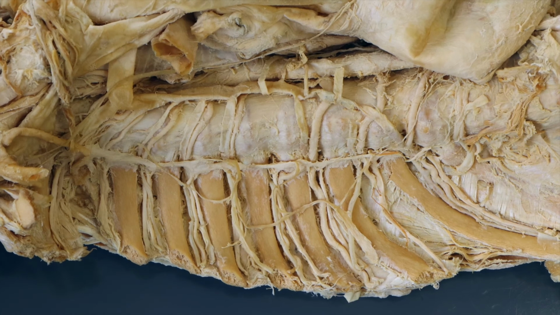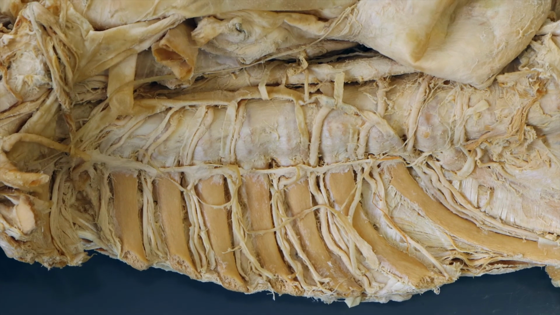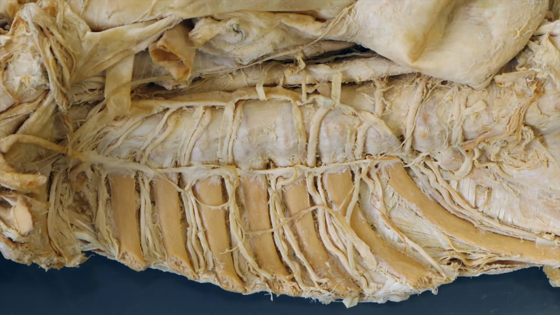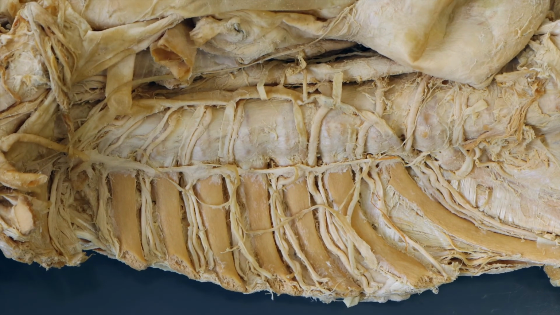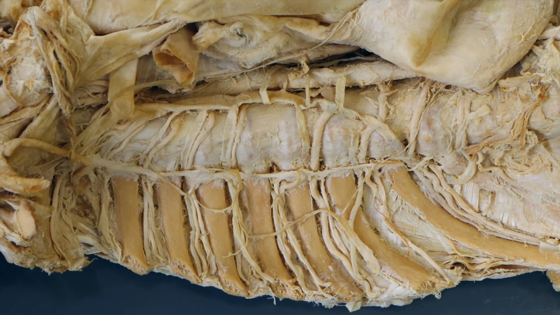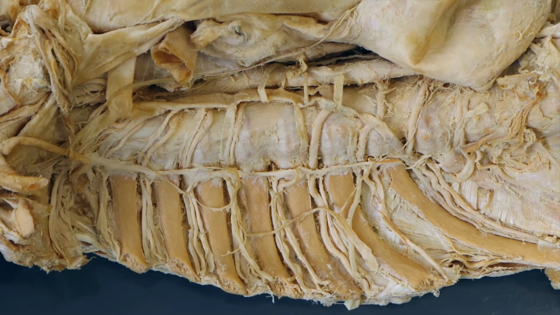Then another important point is that the intercostal nerves in the lower part are also innervating the peritoneum, so there is sensitive innervation of the peritoneum.